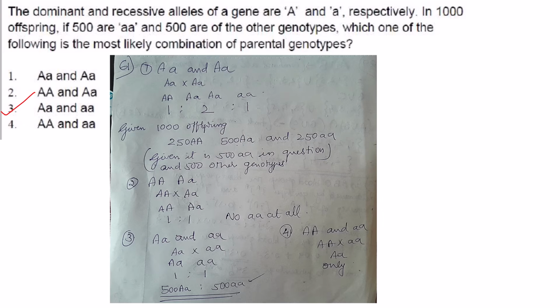Now if you take the fourth option, I have done it over here. Capital A, small a, again there is no small a at all. So that cannot be the answer. So third is the most likely answer.